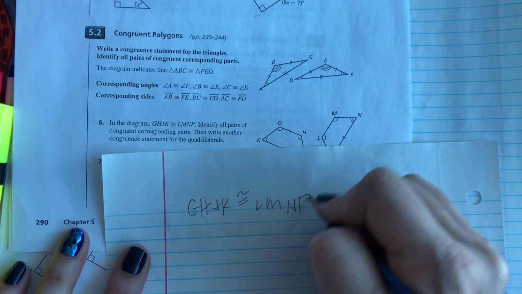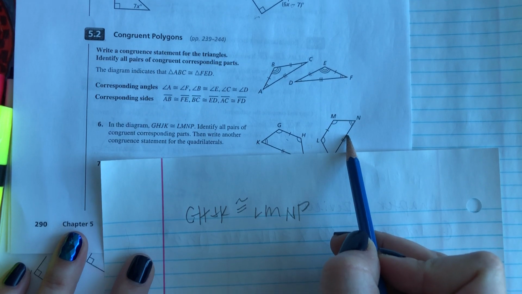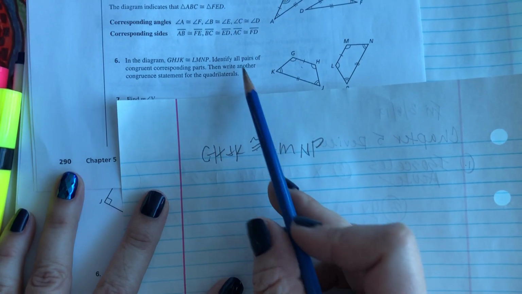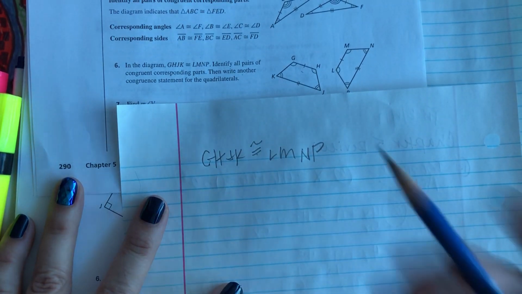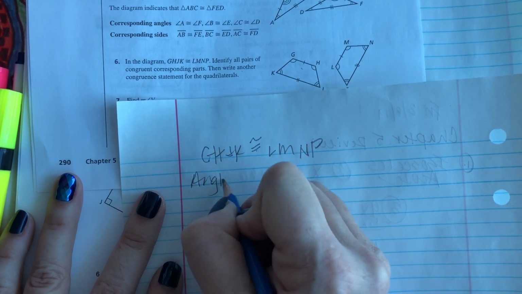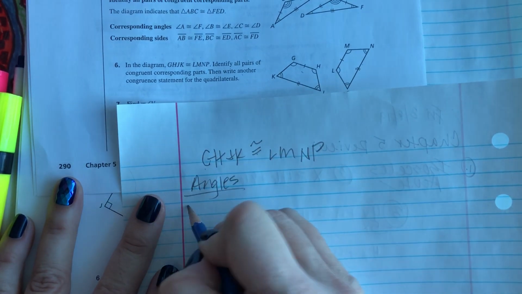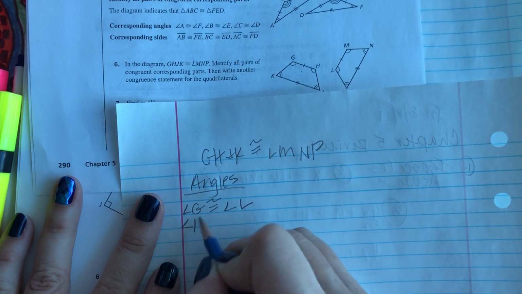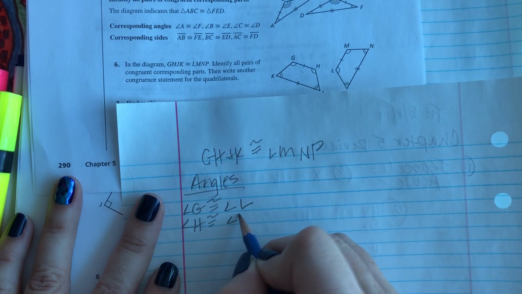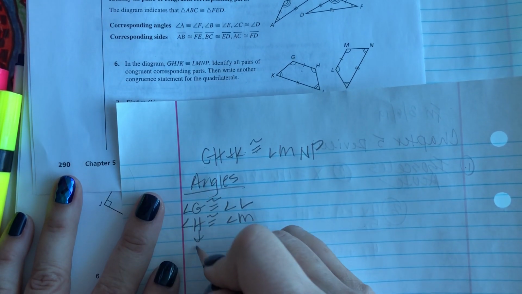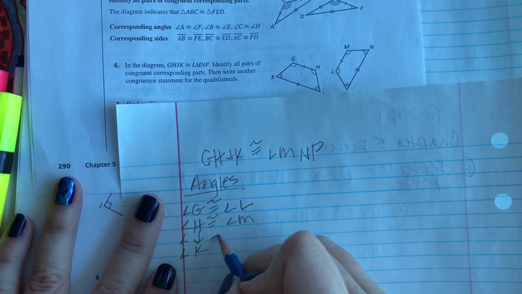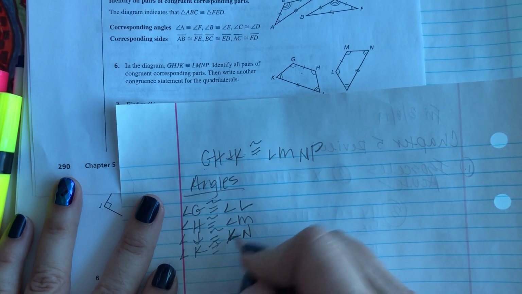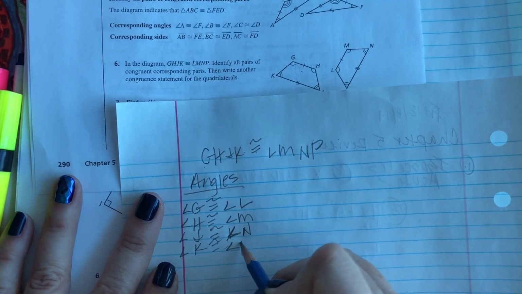In number 6, I have the diagrams for the 2 pairs, but I'm going to move my paper up here. Identify all pairs of congruent corresponding parts. I like to start with the angles. Angles are the easiest to see because it's just matching up the letters in the congruent statement. G is congruent to L, H is congruent to M. So GHJK. I'm going to take GHJK down this side. J is congruent to angle N. And then K would be congruent to angle P.